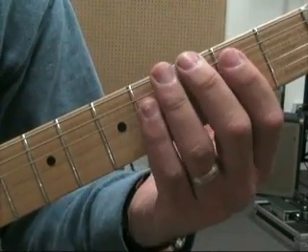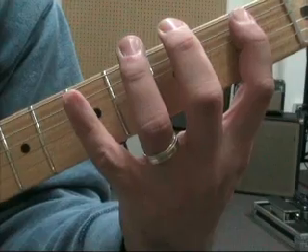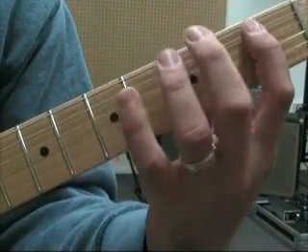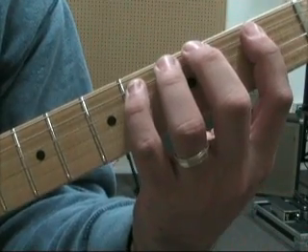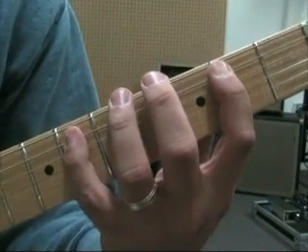So there we have it. We have major: root, third, 5th. We have minor: root, minor third, perfect 5th. We have diminished, which is root, minor third, diminished 5th. And then we have augmented: root, major third, augmented 5th.